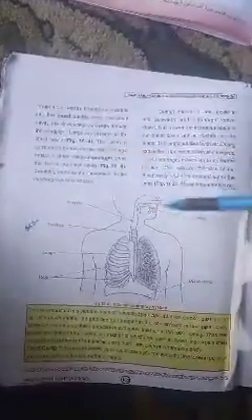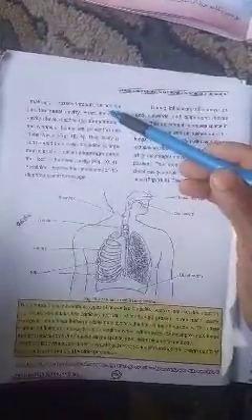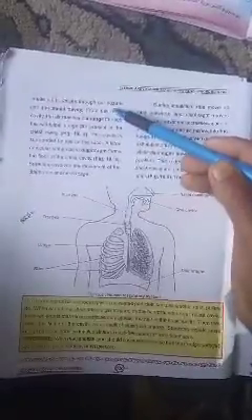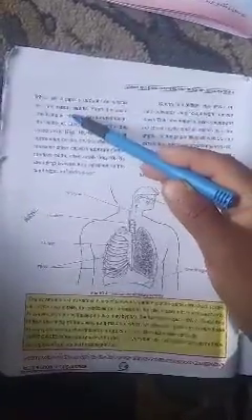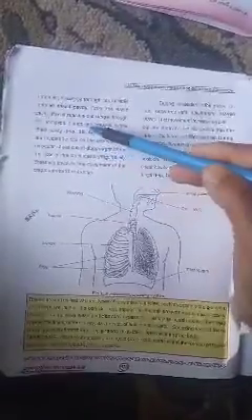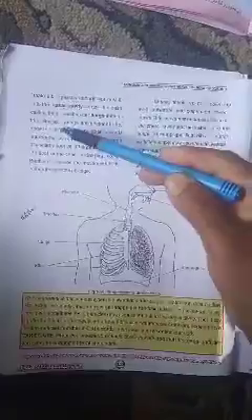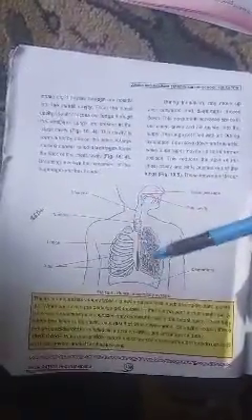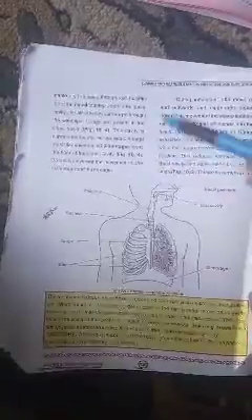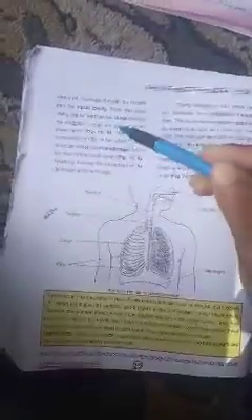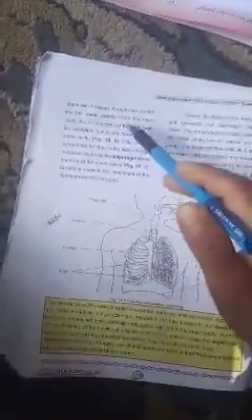When we inhale, the air enters through our nostrils and passes into the nasal cavity. From the nasal cavity, the air reaches our lungs through the windpipe. You should not get confused between the windpipe and the food pipe. These are two different pipes. The windpipe is in the respiratory system, while the food pipe is in the digestive system. So this air reaches our lungs through the windpipe.